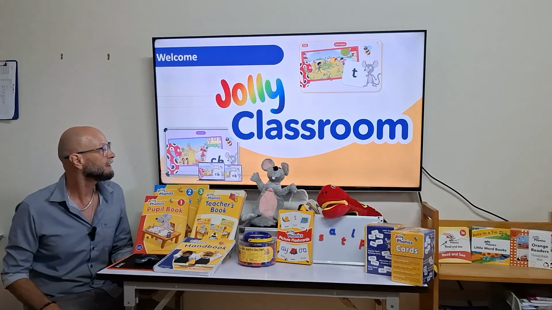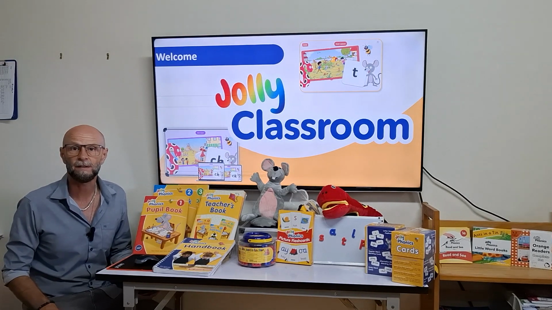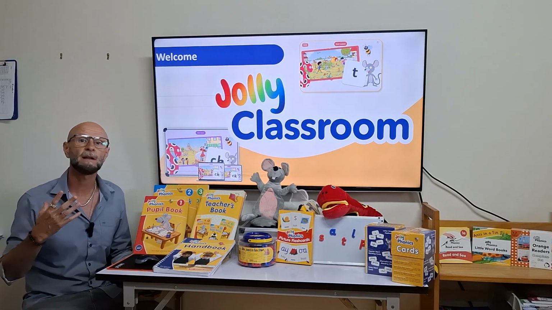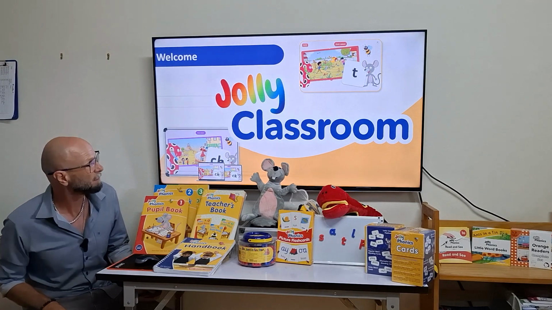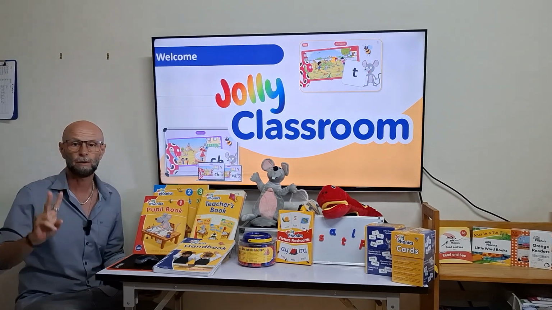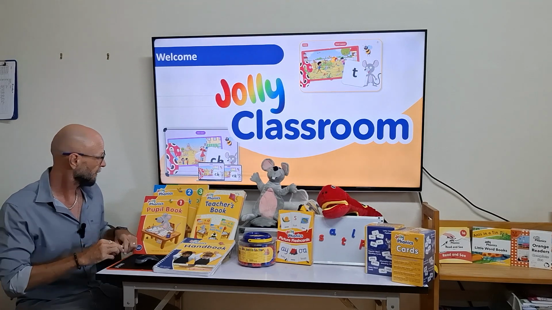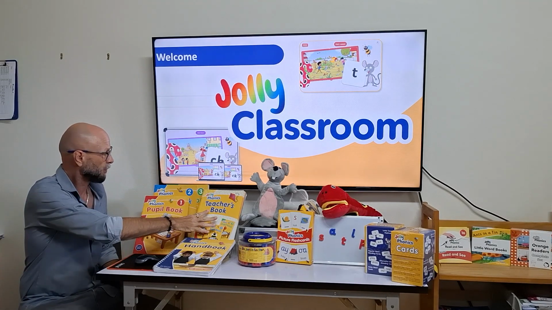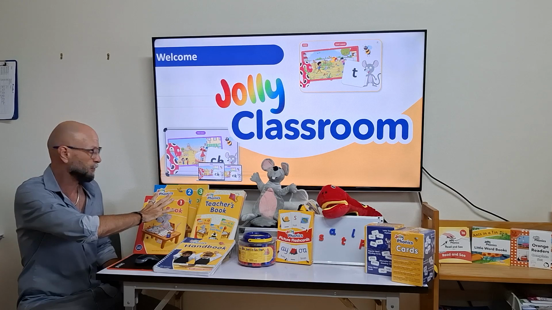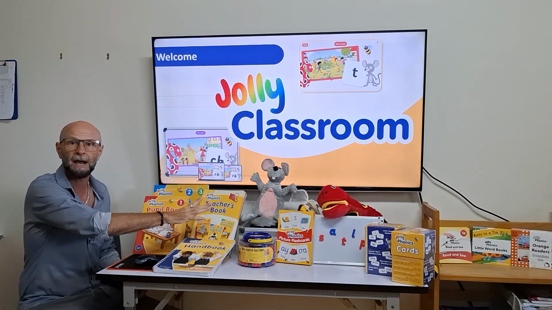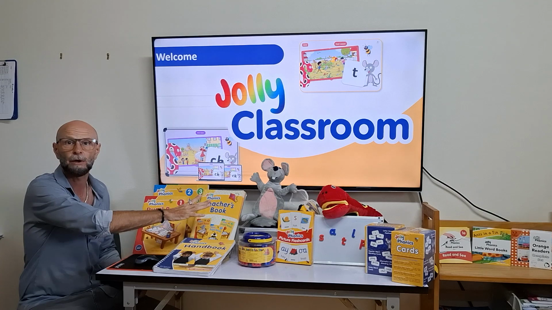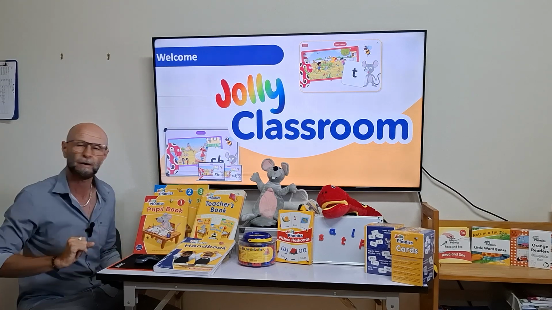Okay, what I want to introduce you to today is the range of ways you can incorporate Jolly Phonics into your classroom. There have traditionally been two ways. One way was to use the teacher book in conjunction with the 3 pupils books. The teacher book would give you all the lesson plans and the background and the introduction and how you go about teaching the content in these books.